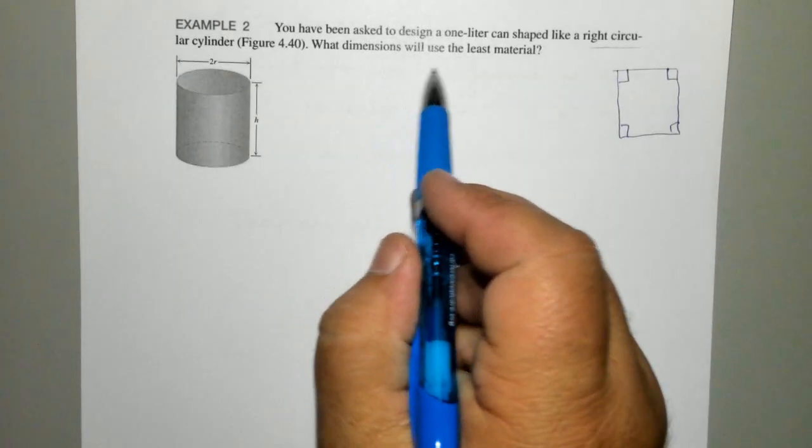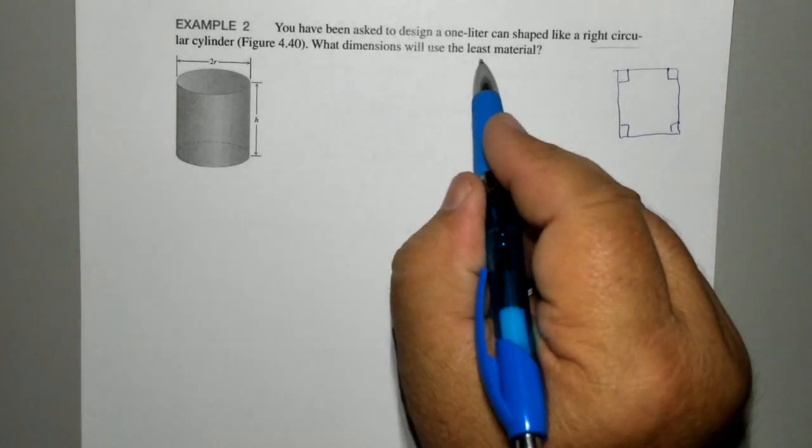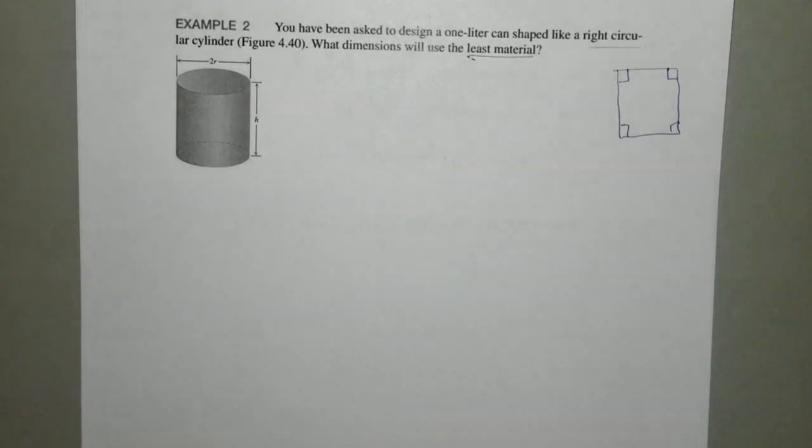So what dimensions will use the minimum material? Think of this now. How is this one different than the first one we just did? We're looking for the least material.